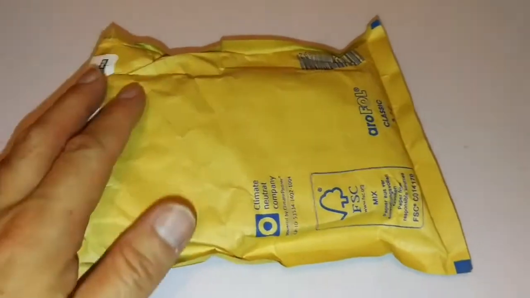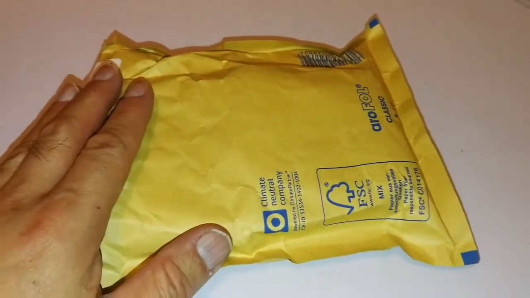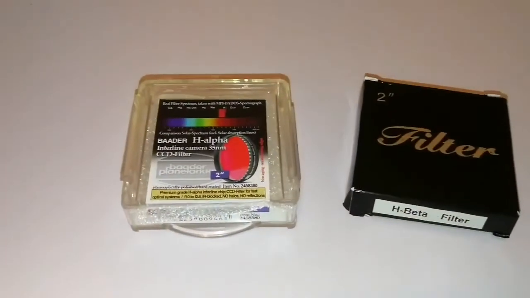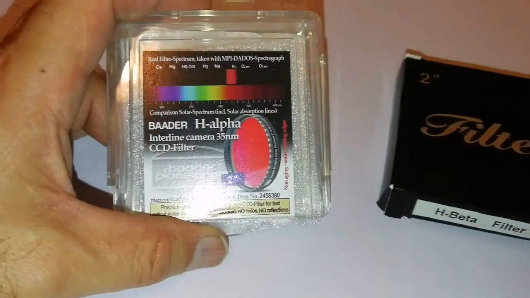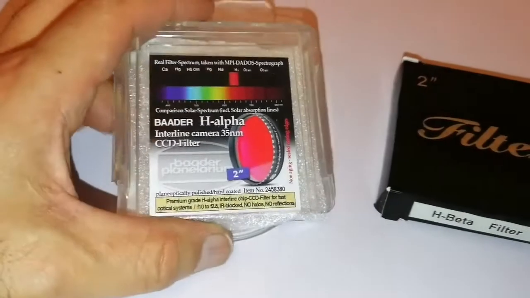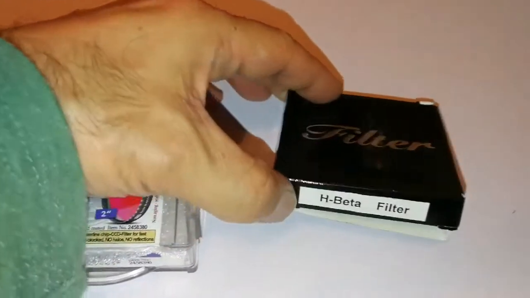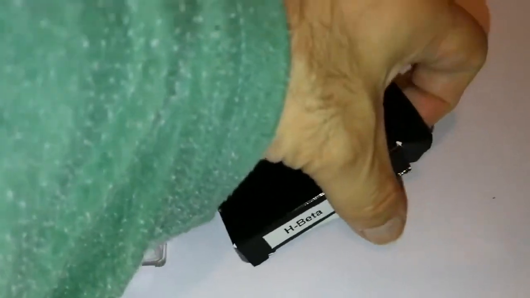Okay, I ordered some filters, and it seems they are here in this package. Let's open and see. Oh, we have it now here. That's Baader Hydrogen Alpha interline camera 35 nanometer CCD filter. You can use it visually also. And this one is a hydrogen beta filter, which is more useful than the hydrogen alpha, but anyway.